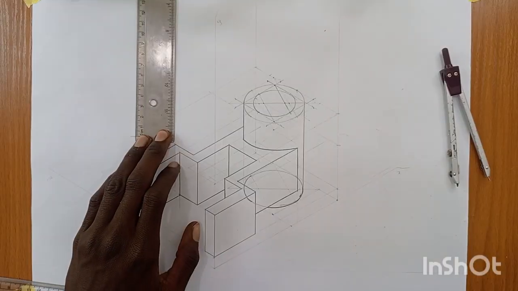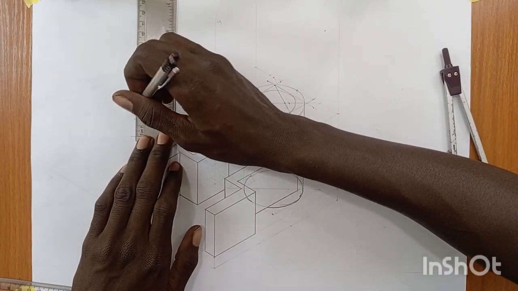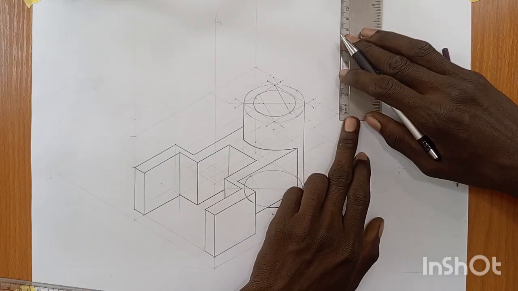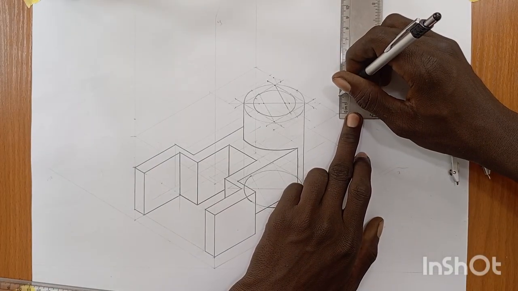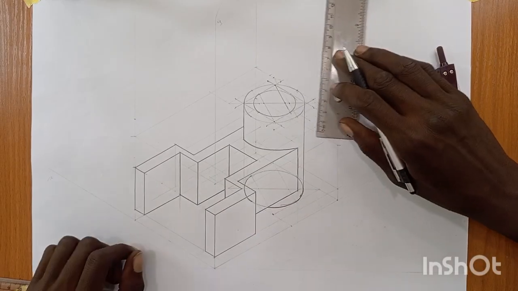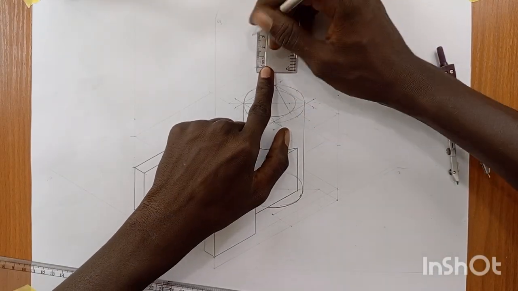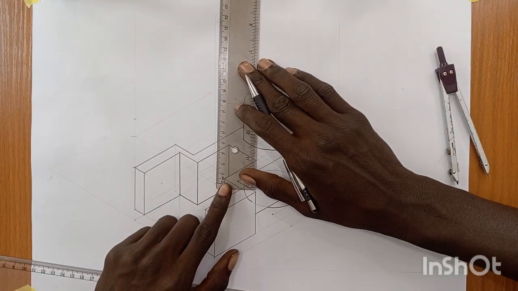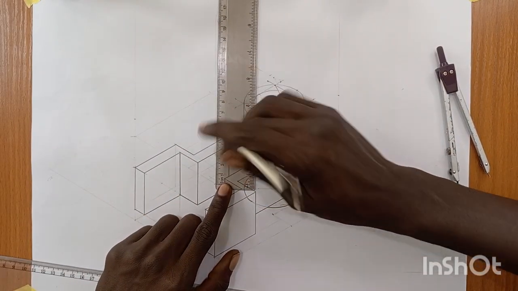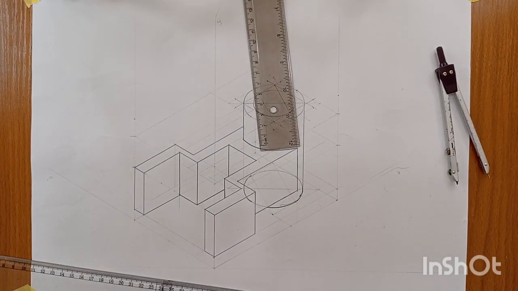Now you can measure 16 from this point and then using your set square, you now connect them. Here is my 16. I'm going to do the same thing here. I'm going to measure 16 mm here. At this point, you're going to measure 16 mm. So you measure 16 here, and then from here also, we are going to measure 16 mm. Okay, that is it. Now the next thing to do is to connect those points.